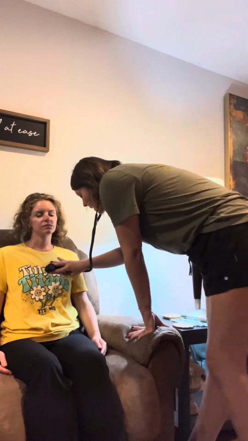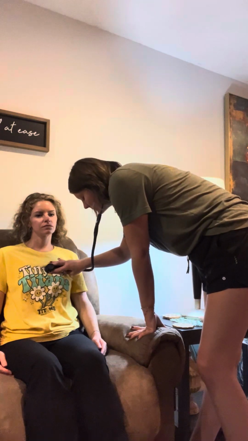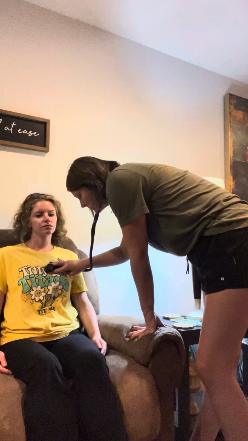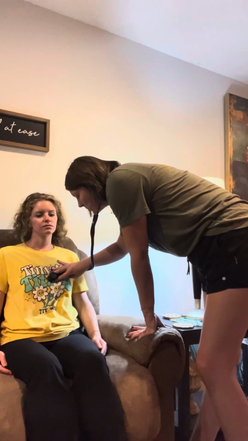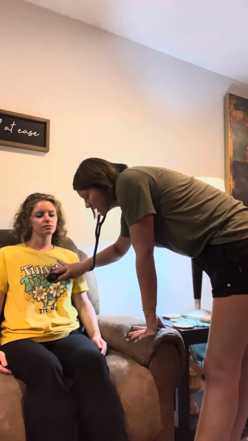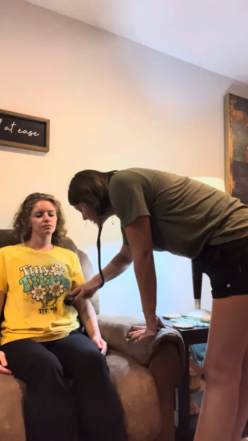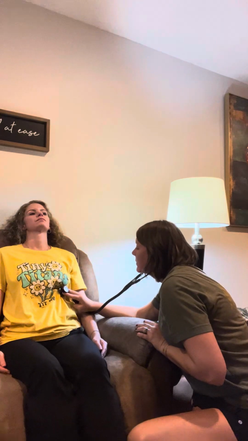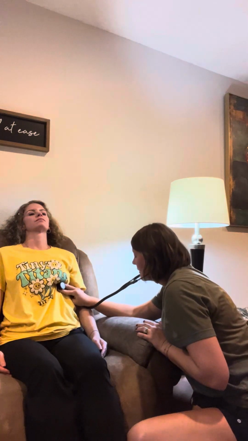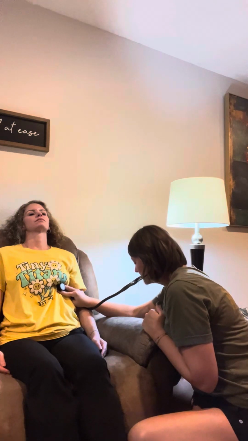And then we're going to do the pulmonic, which is the second intercostal space on the left side. And then the tricuspid, which is going to be the third intercostal space on the left side of the sternum. And then we're going to listen. I would have the patient probably lay back a little bit more. And we're going to listen to her mitral valve, which is on the fifth intercostal space on the mid-clavicular line.